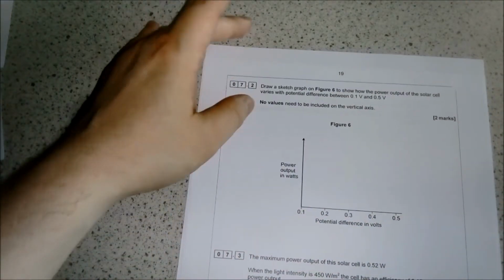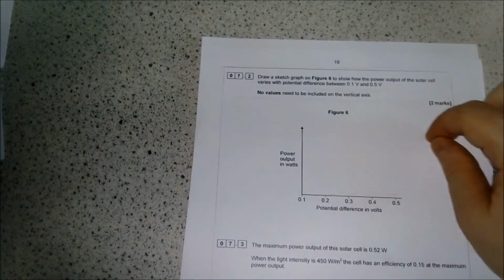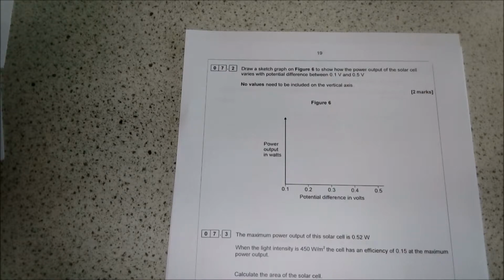The question then moves on to: draw a sketch graph on figure 6 to show how the power output of the solar cell varies with potential differences between 0.1 and 0.5. No values needed. Remember, if you're only asked to draw a sketch graph, it just needs to be a line showing the direction that the results will take. You don't need to plot loads of different points and point out anomalies and so forth. It's only a sketch graph. So some things on this one in particular that you'll need to note are that it's going to be a straight line with a positive gradient, and there's going to be a positive y-axis intercept.